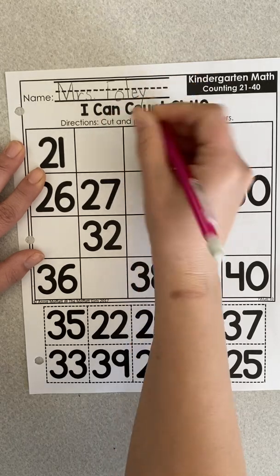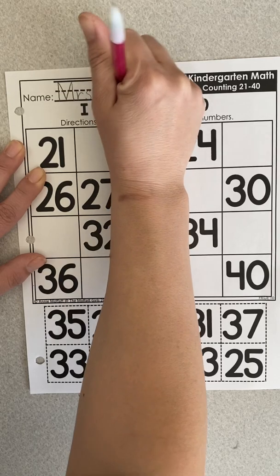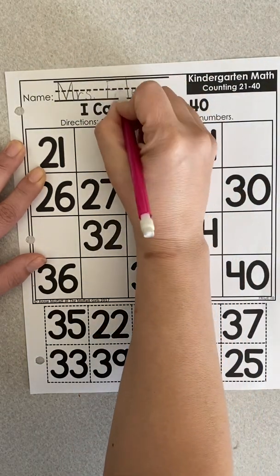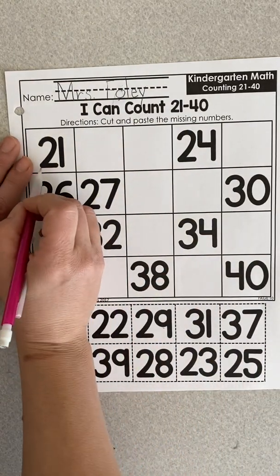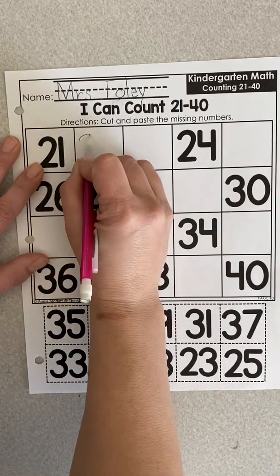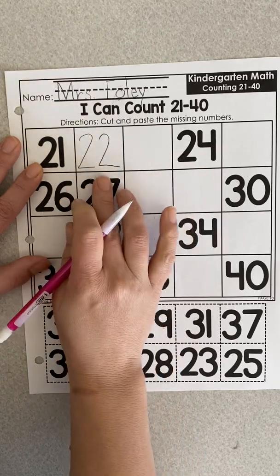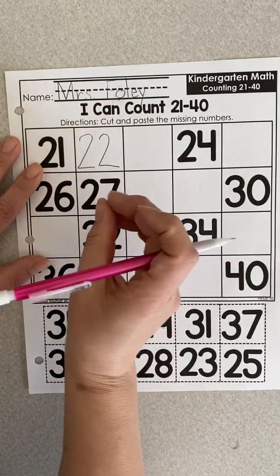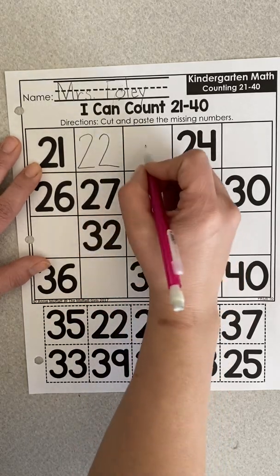And now, if you're writing your name and you make a mistake and you think you can write it better, make sure you erase it and correct it. Okay, so we're going to start with 21. So 21, 22. Practice writing your numbers neatly with a little bit of space between them, but together enough that we know it's 22 and not 2 and 2.